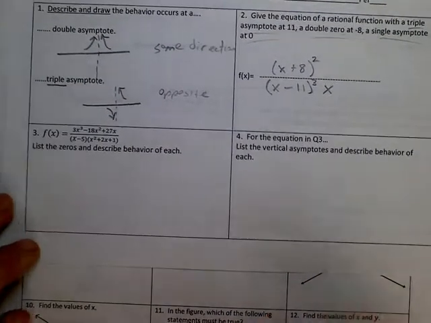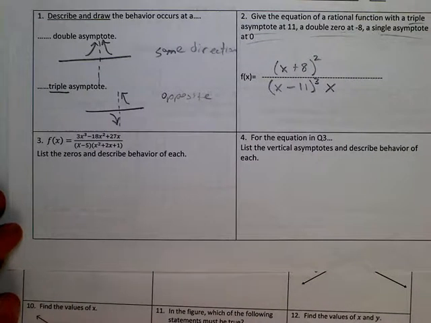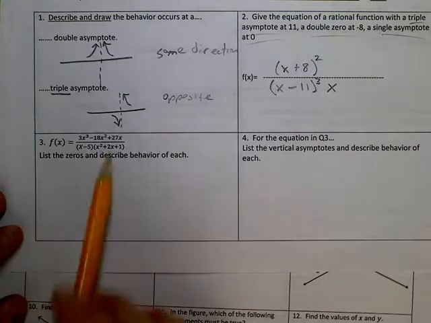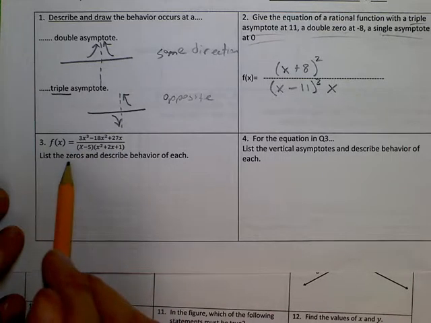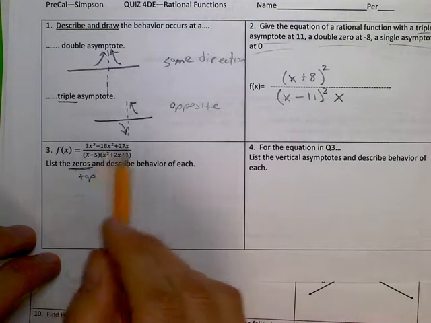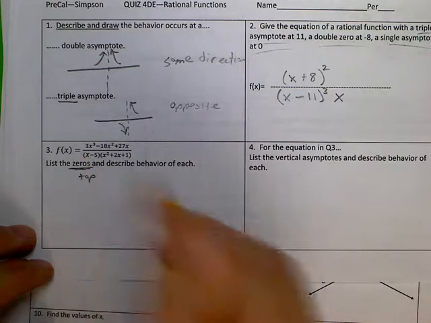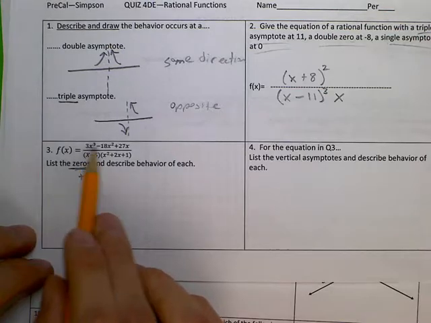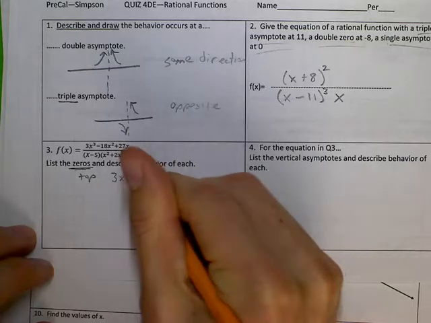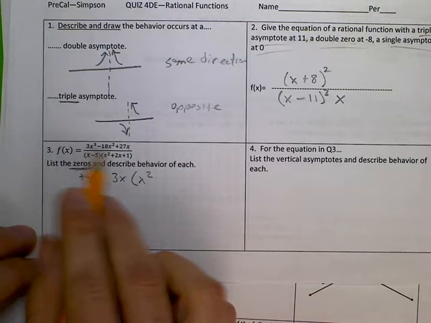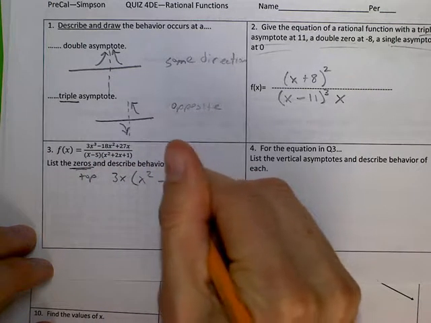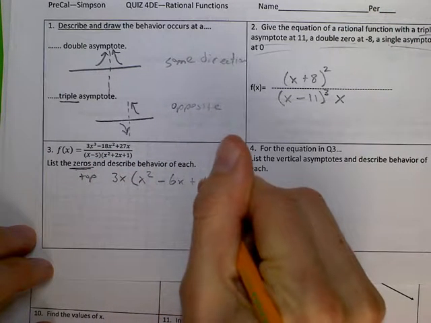Number 3. Here we want to list the zeros and describe the behavior of each. That means we need to do a little bit of factoring, specifically for the top. Zeros are on top of the function. If the top of the fraction is 0, the fraction is 0. So we need to factor the top. First, they've got something in common. If we factor that out, that'll make life a lot easier. So 3x in common, then we can factor out that, and we've got x squared minus 6x plus 9.